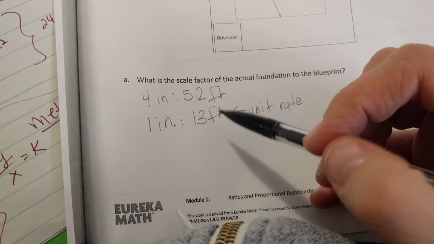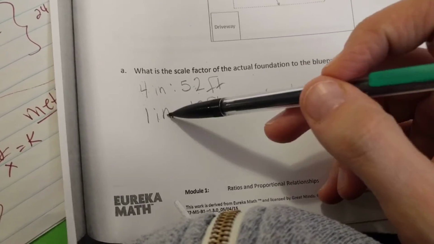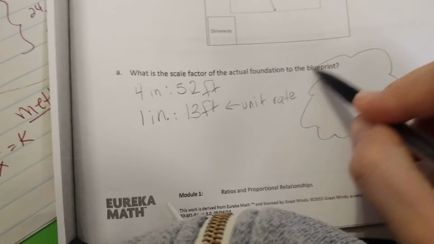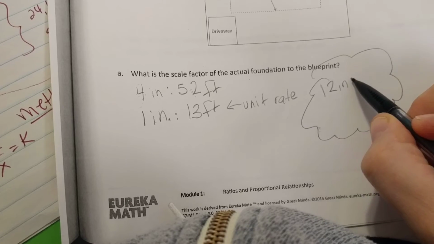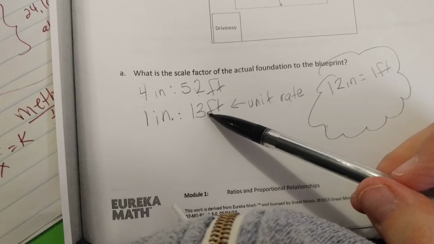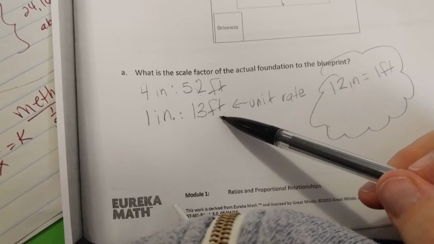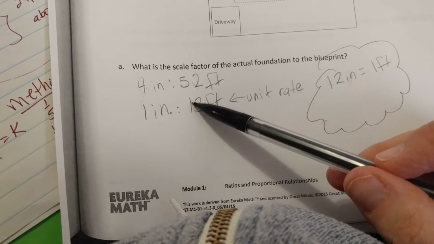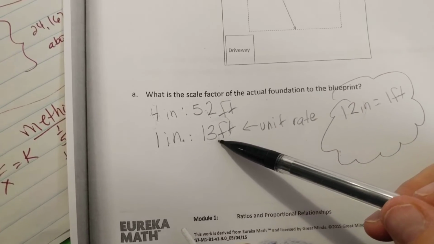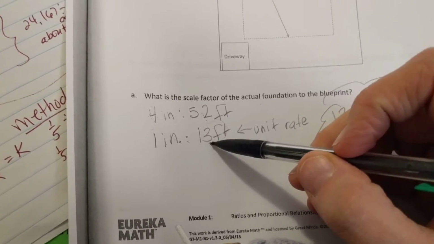Now what I want to do is find a scale factor. Remember, for scale factor, both numbers have to be in the same unit. So let's go over here. I know that 12 inches equals 1 foot. So if I have 13 of these, I have 13 groups of these, what I'm going to do is convert feet to inches. So for every one of these, there's 12 inches. So if I have 13 of these, every one of those has 12 inches. So I'm going to multiply this number by 12.